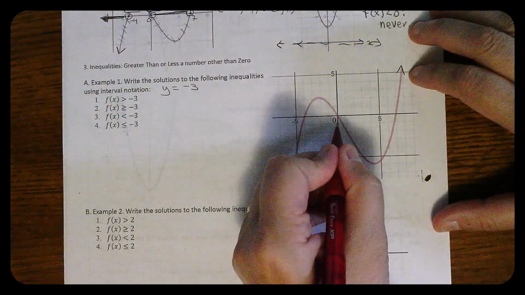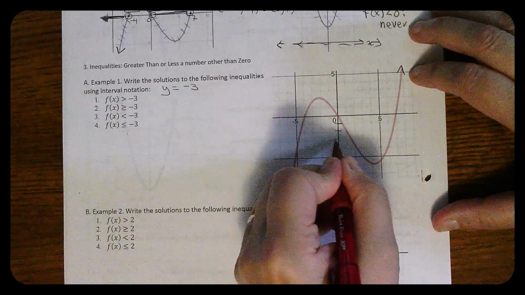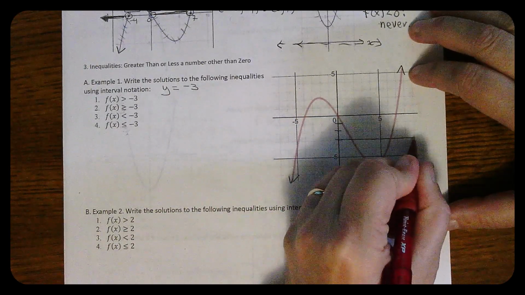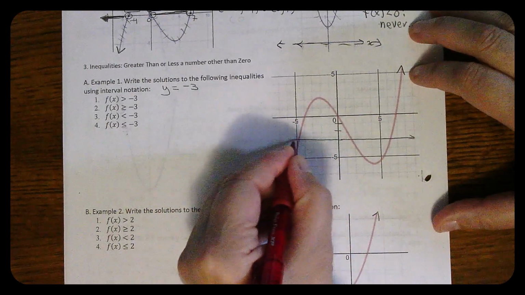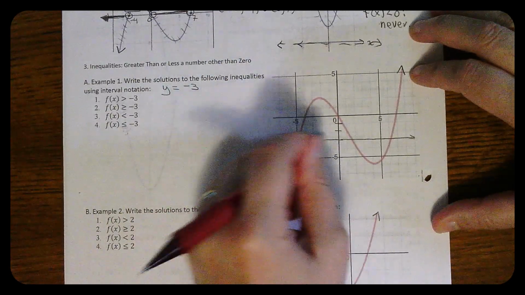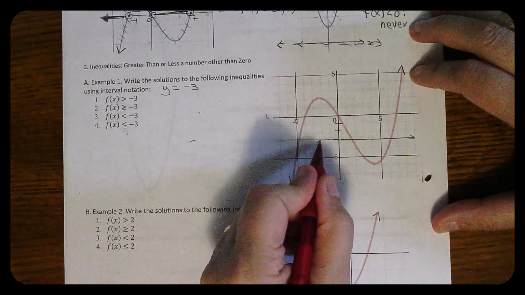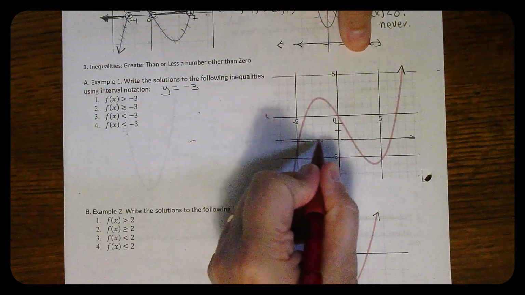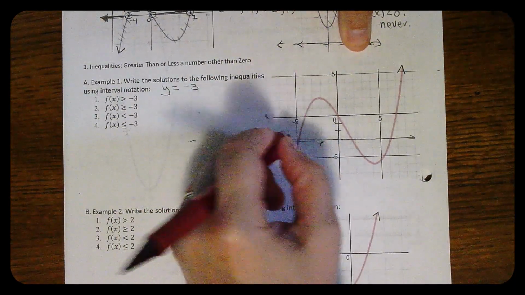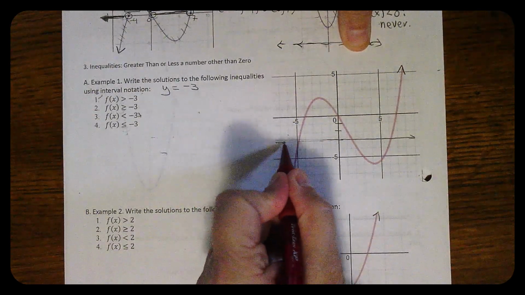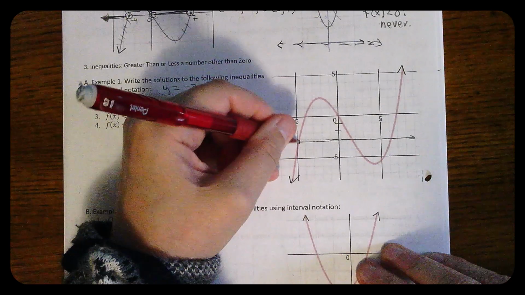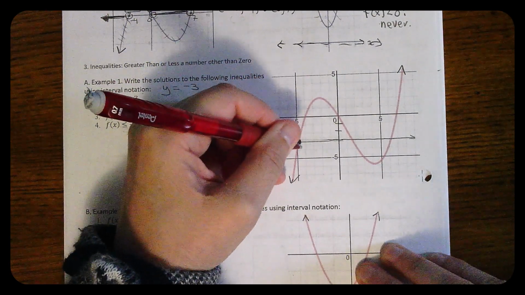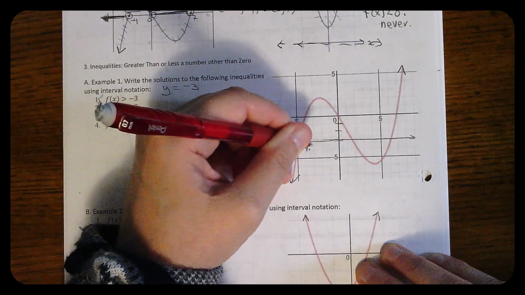All right, so here is y equals -3. All right, and I'm going to concentrate on the intersection first. So I need to find out where these x's intersect. Okay, so not quite at -5, maybe x is -4.9 right there.